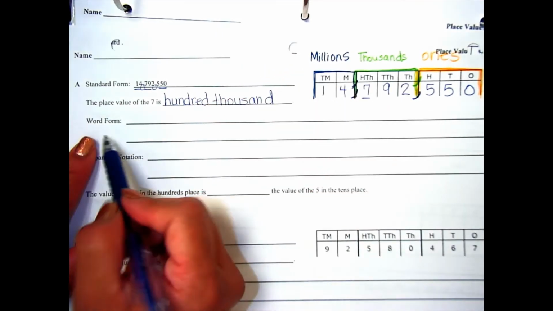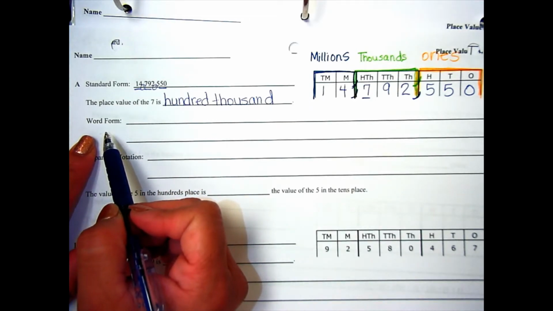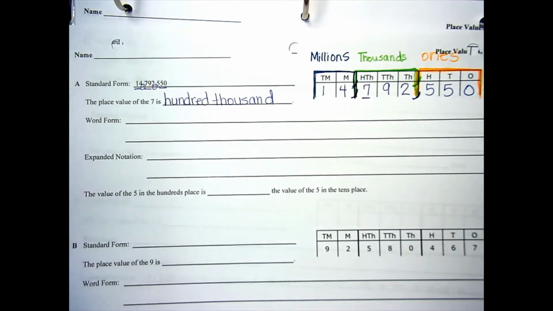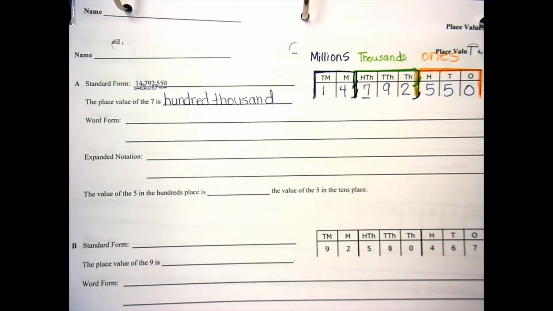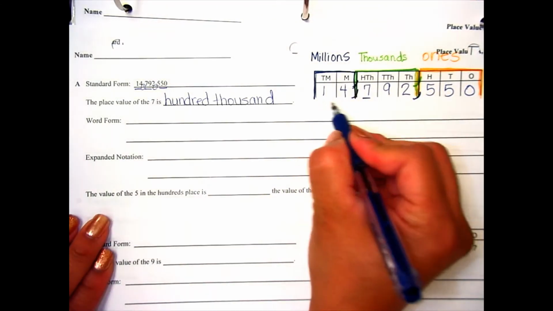Word form. So let's go ahead and write it in word form. And if you don't know how to spell a word, once you get to your independent work, remember that you can go to your words right here. You have them in your journal. Okay, you have the number words in your journal. All right, so word form. Let's start with this one first.